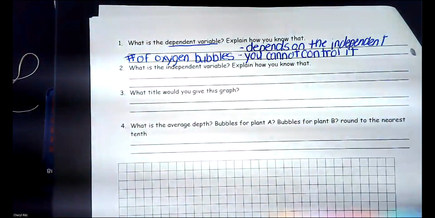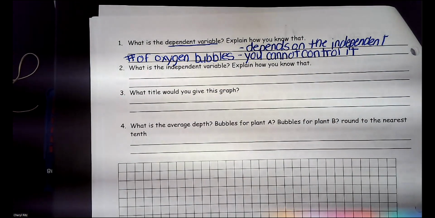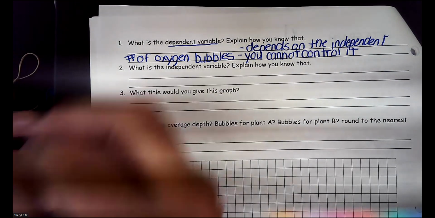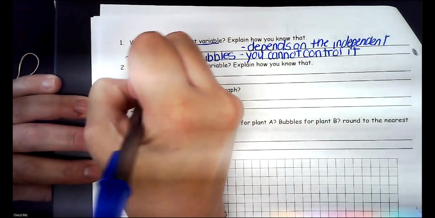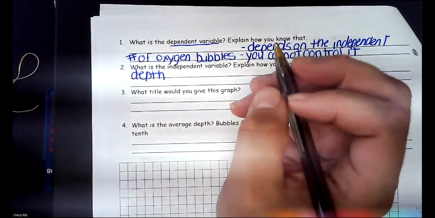I like Trenton's way of explaining it better because it's simpler. But the number of bubbles depended on how deep the plant was. It wasn't vice versa. So on that same note, which one was the independent variable? Depth. And Remy, why is that one the independent variable?